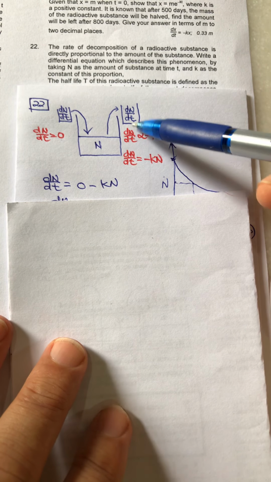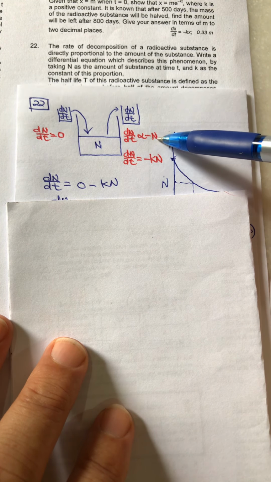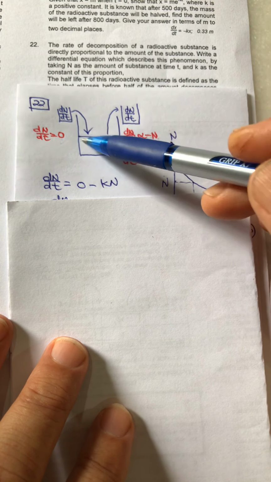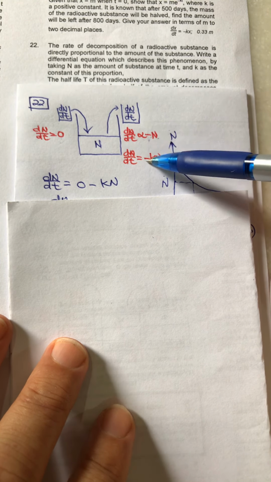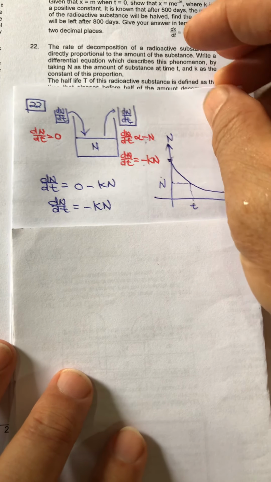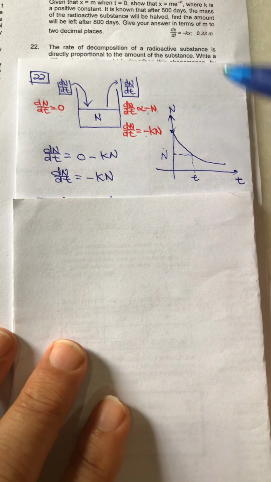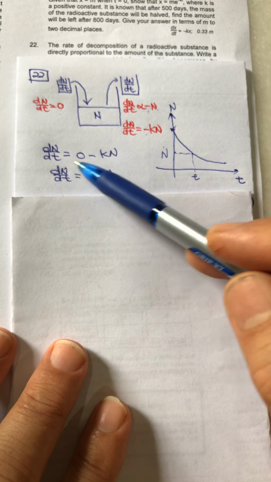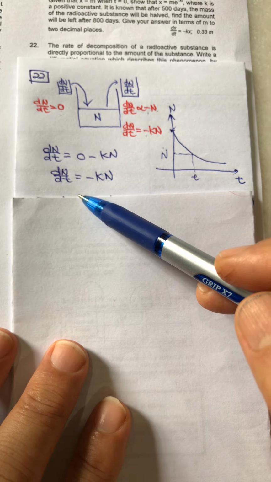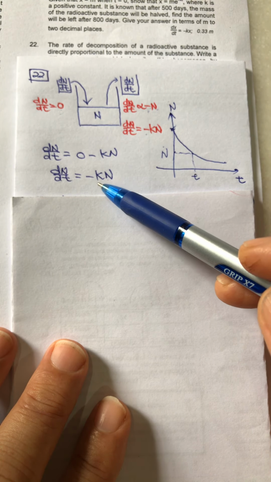So same as just now, dn/dt is proportional to negative n. You must put negative, don't forget: this side is negative, this side is positive, because this side adds in and this side is lost. Then negative kn, like this, then we integrate. Okay, then this is the differential equation they ask us to write. This is called the differential equation. They ask us to use n.